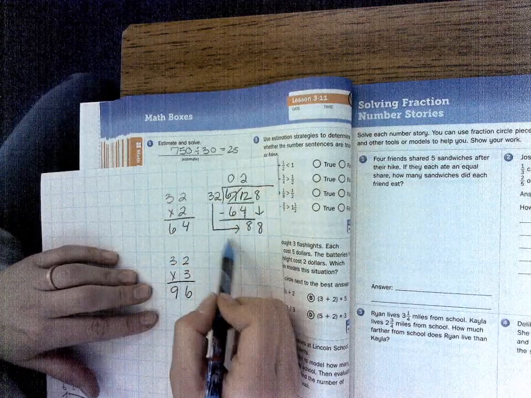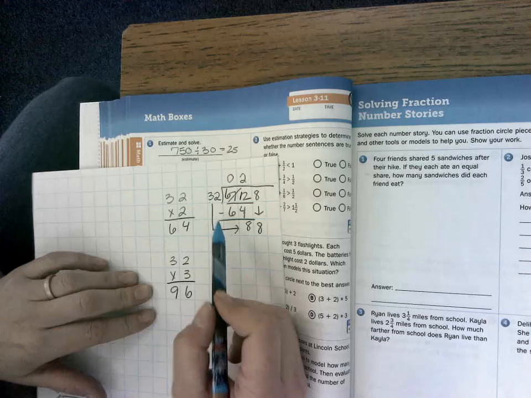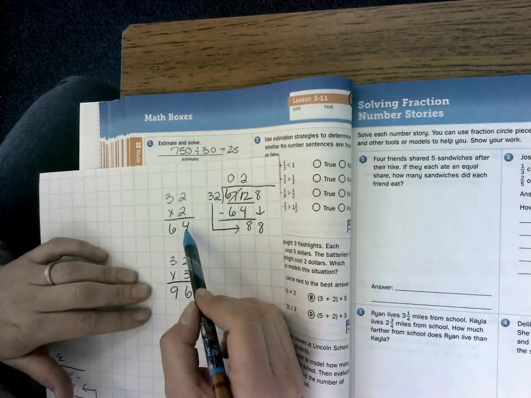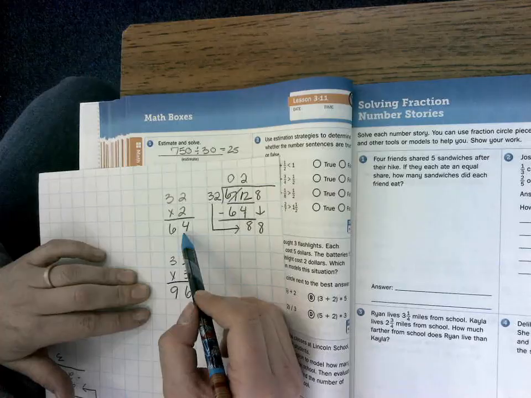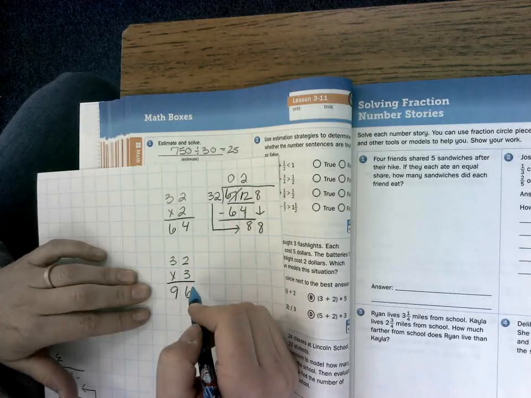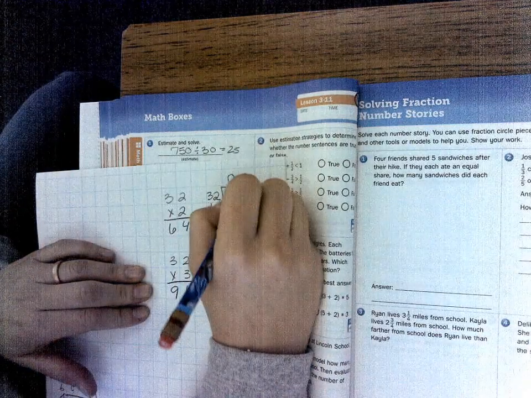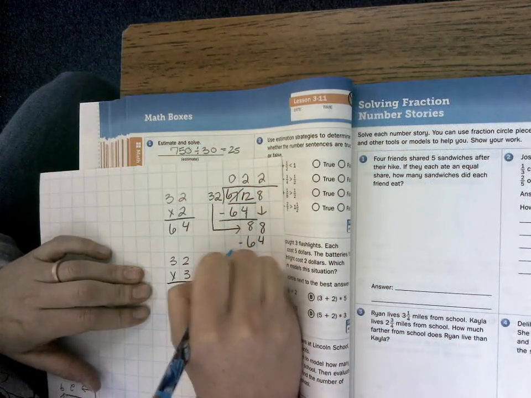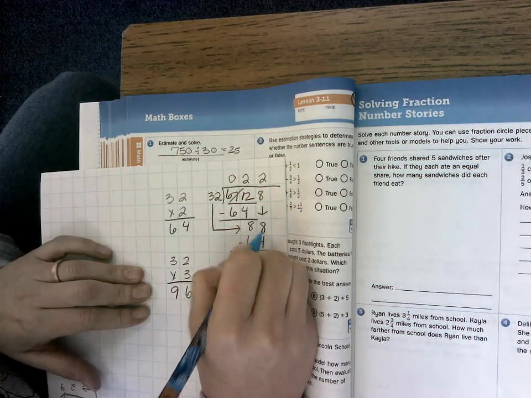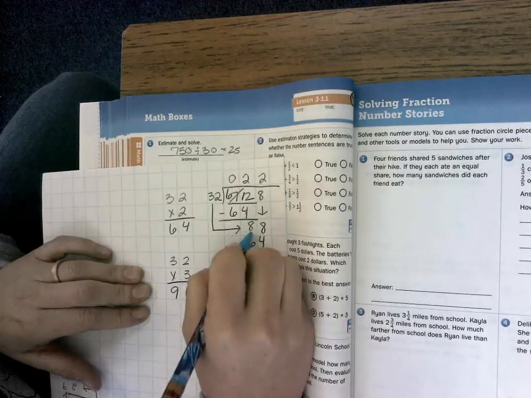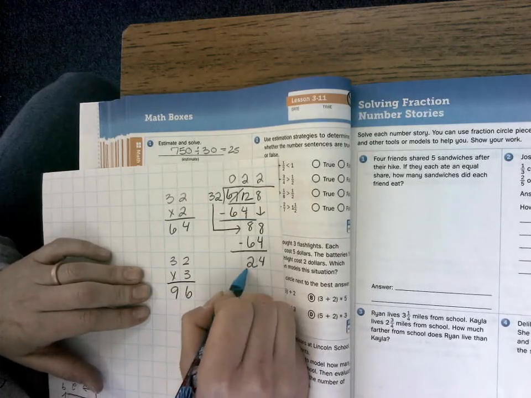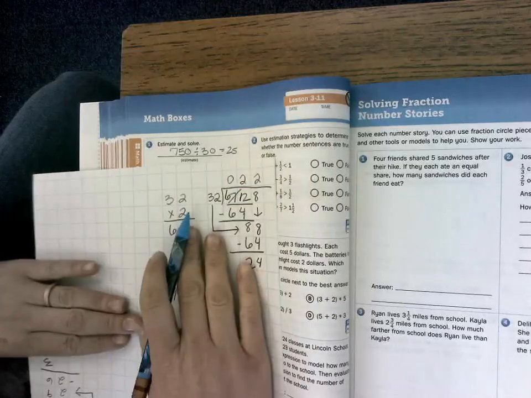How many 32s are in 88? Well, I already did some multiplication to help us. 32 times 2 is 64. That's close, but can we get closer? What about 96? 96 goes over, so it has to be 2. So now I'm going to take my 64, and I'm going to subtract. 8 minus 4 is 4. 8 minus 6 is 2. So I have 24 left over, and 2 is my quotient.